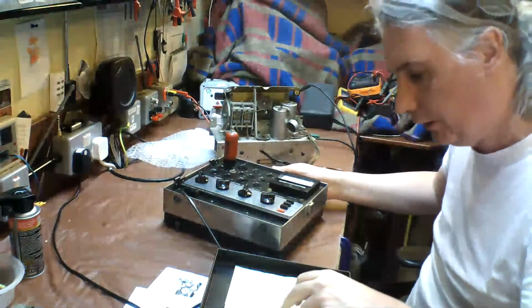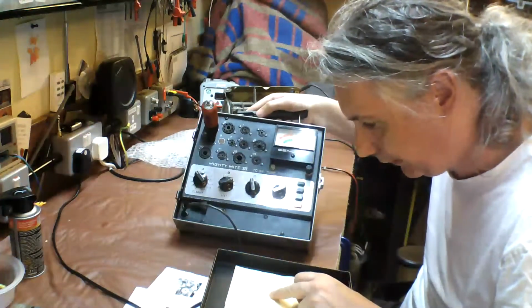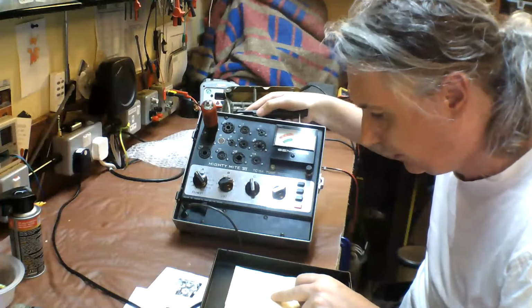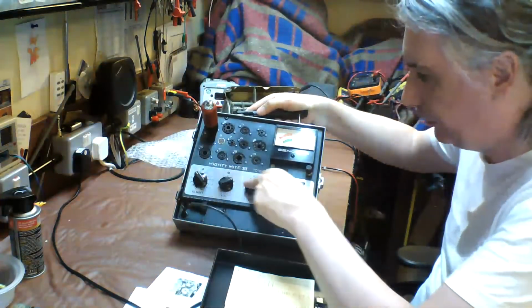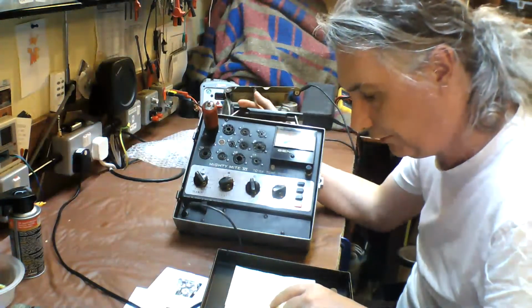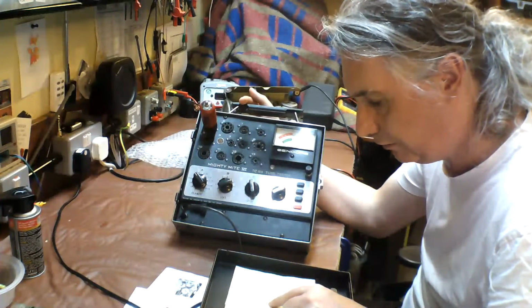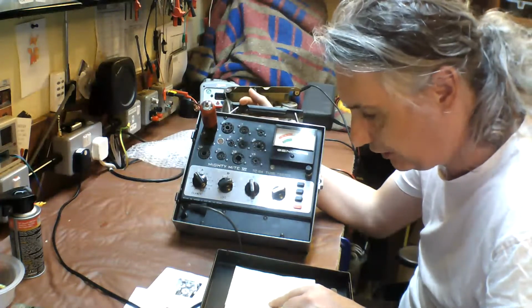So socket 1, DK32, and then it's got a number of settings which correspond to the book here. So I've got to look at the valve information, DK32. Now it's saying that knob A needs to be set to 1.